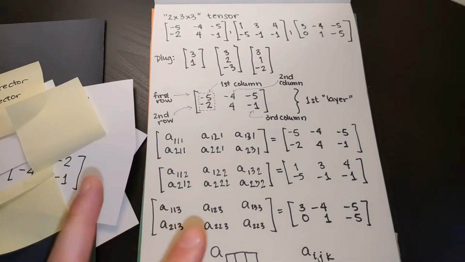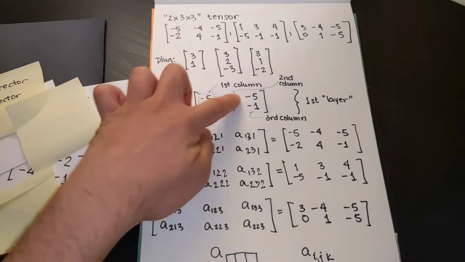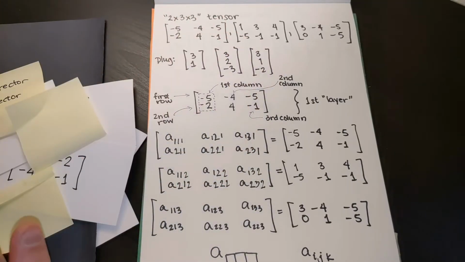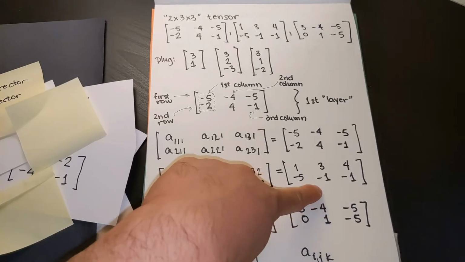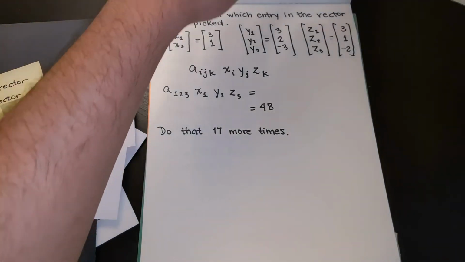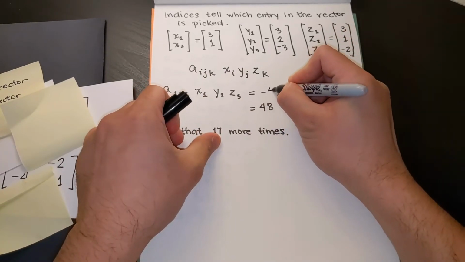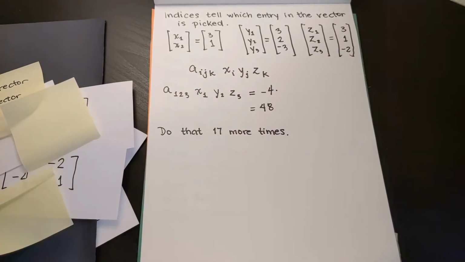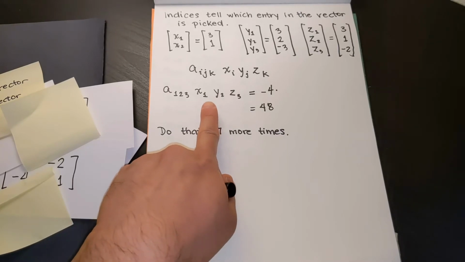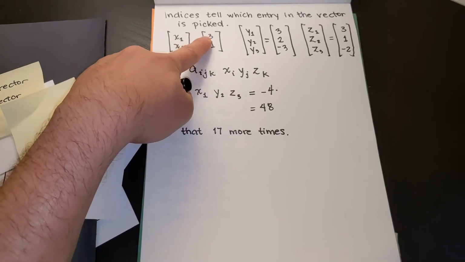Now, how do we turn all these into one number given the vectors? Here's how we do it. We take 1, 2, 3 here, for example. A123 is -4. Let's go to the next page. So A123 is -4. Multiply that by the first entry of the first vector. So that's 3.